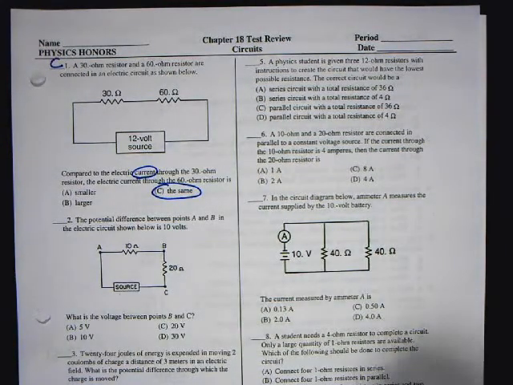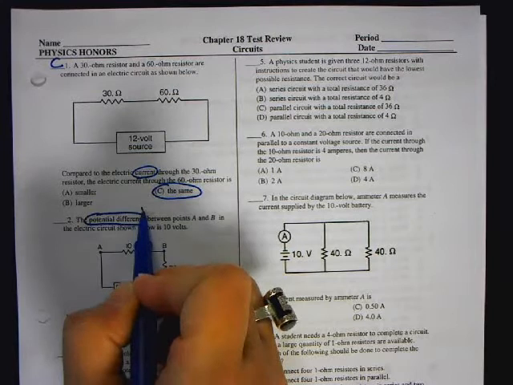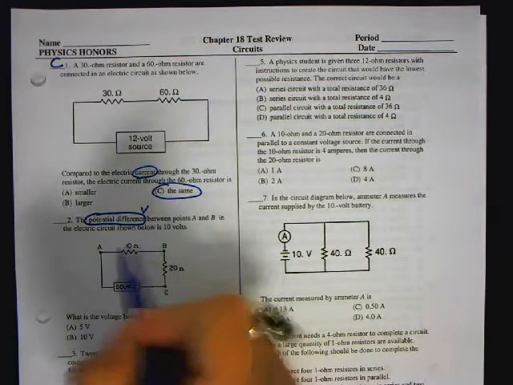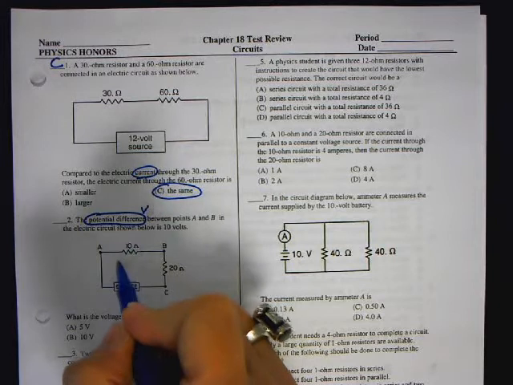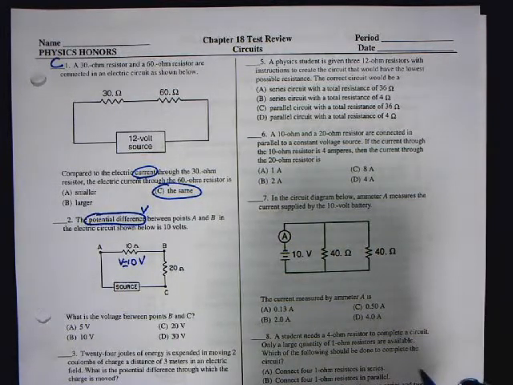Number 2, the potential difference. So remember, potential difference is the voltage between points A and B in the electric circuit is 10 volts. So that means the voltage across this resistor is equal to 10 volts. What is the voltage between B and C?